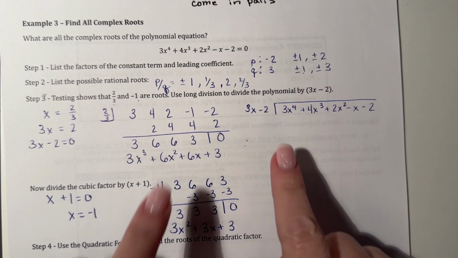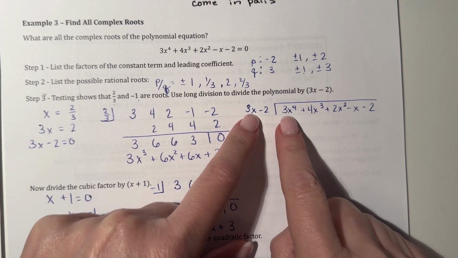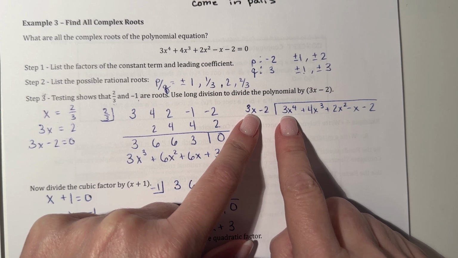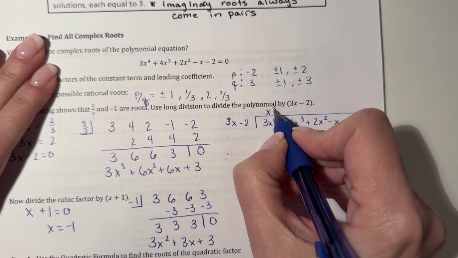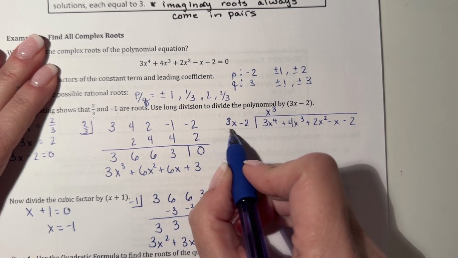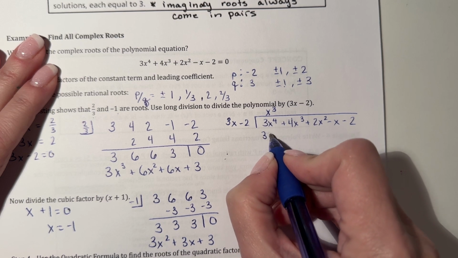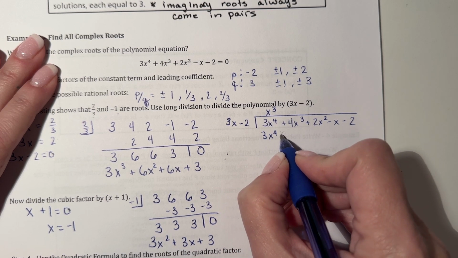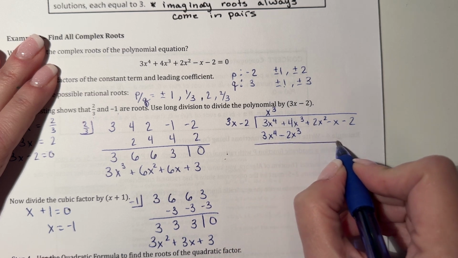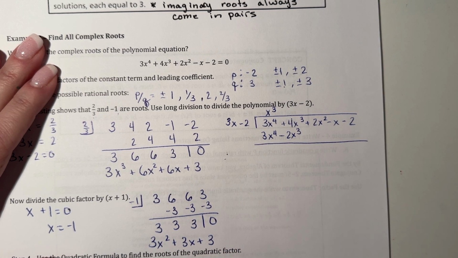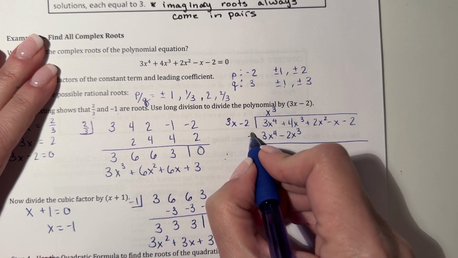Okay, so your goal with long division is to get the front pieces to match for both of these terms. Looks like I'm going to need an x cubed. So I'm going to multiply by x cubed times this binomial on the outside. So I get 3x to the 4th minus 2x cubed. Okay, here's the hard part about long division. You have to subtract.